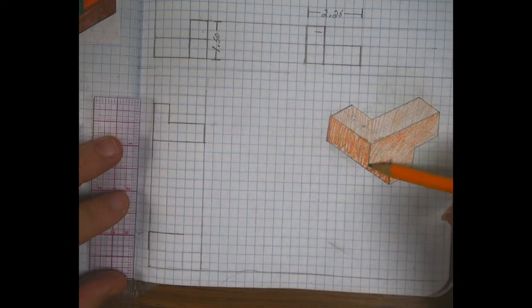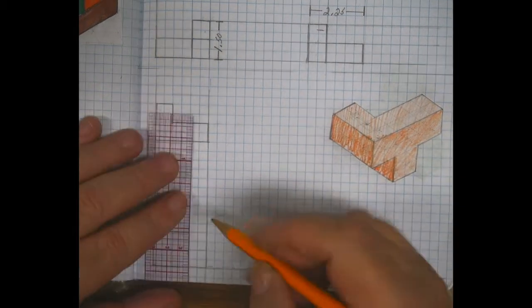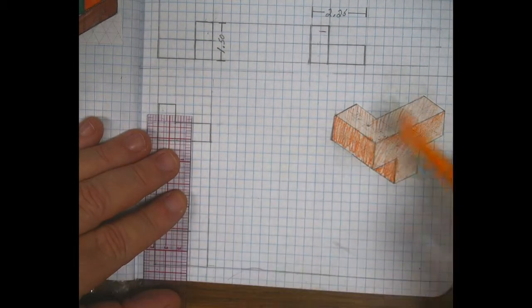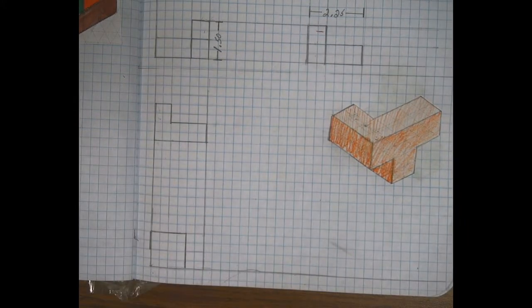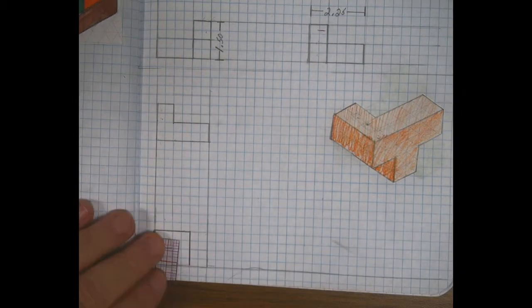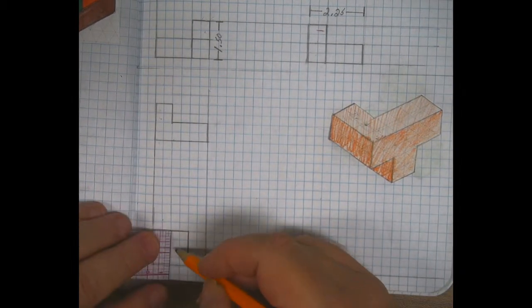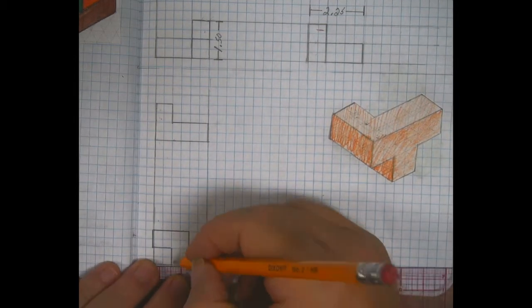And this edge here, now of course, this edge and this edge, when I put them together to look at them from the front, those pieces sort of consume one another. And I end up with something that looks like this from the front.